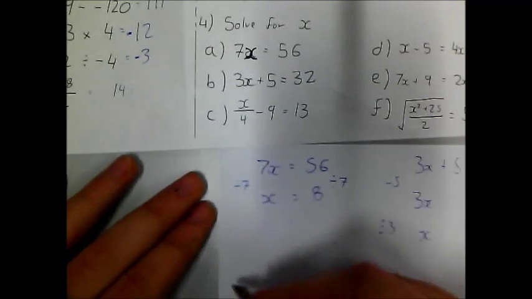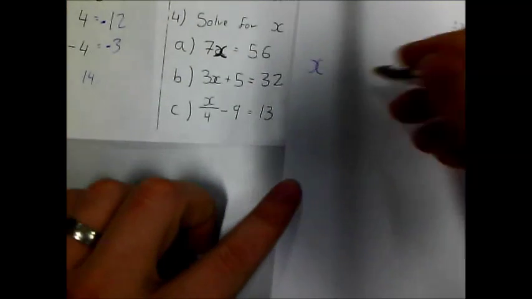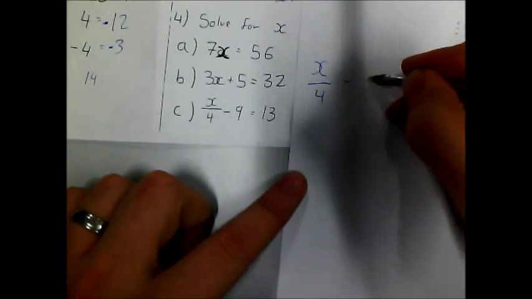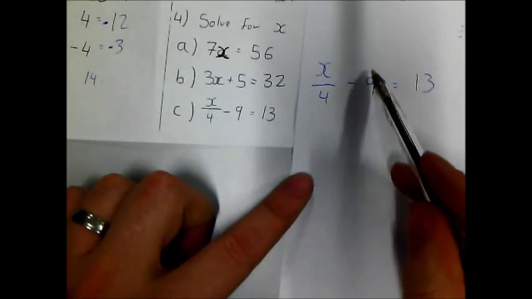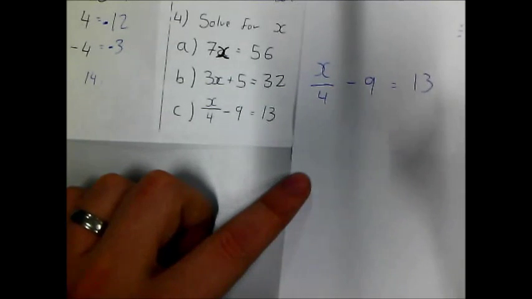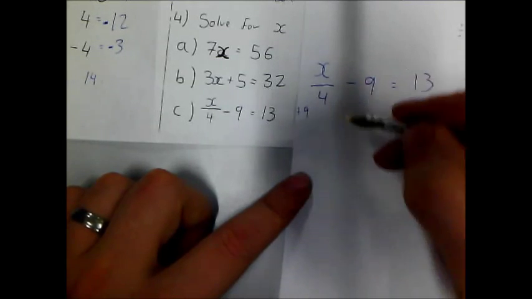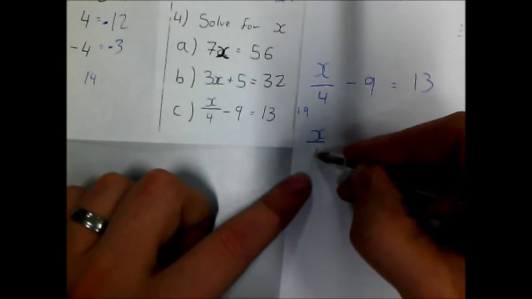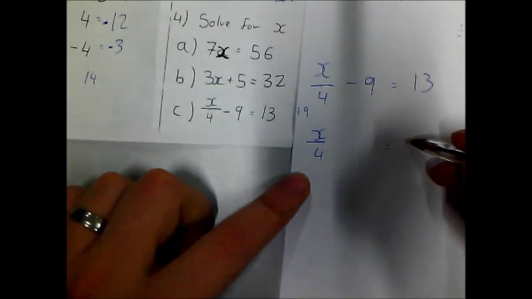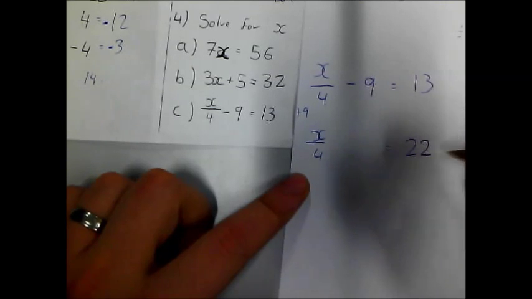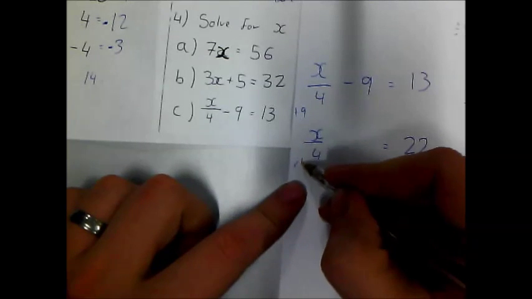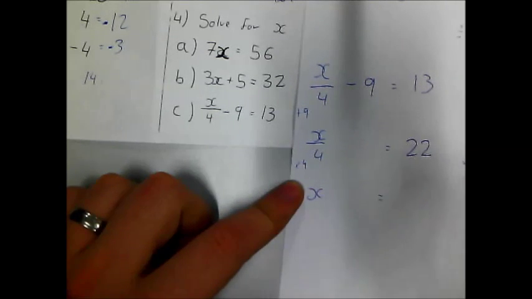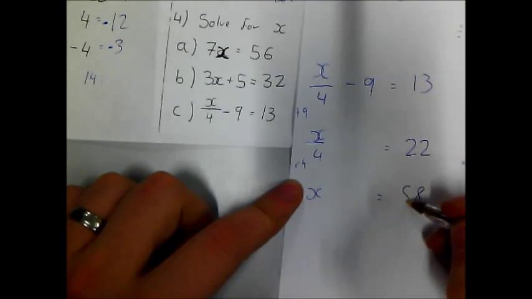x over 4 minus 9 equals 13. So I'm going to get rid of the take away 9 first by adding 9 to both sides. So I get x over 4 equals 22. And then I want to multiply by 4 both sides to get rid of the divide by 4. So I get x equals 88.